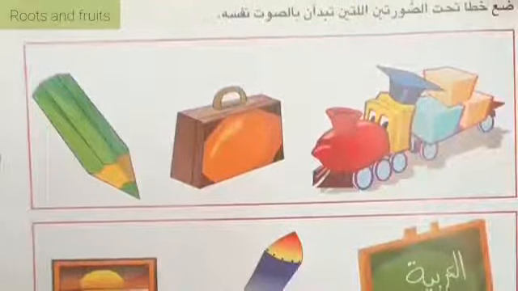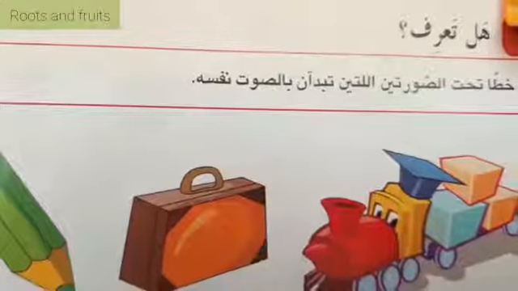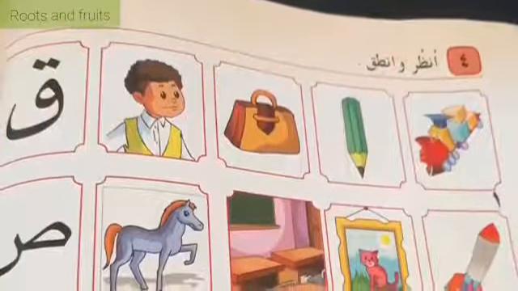In the next picture, you have to circle the objects which start with the same alphabet. So we have قطار, we have حقيبة and قلم. So قلم and قطار are the same. The next picture is طارق, طائرة and سلة. So طارق and طائرة, you have to circle.